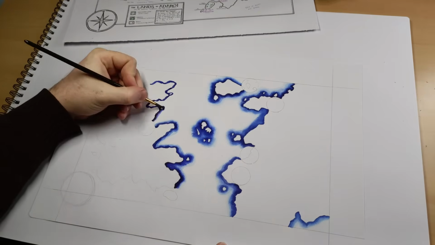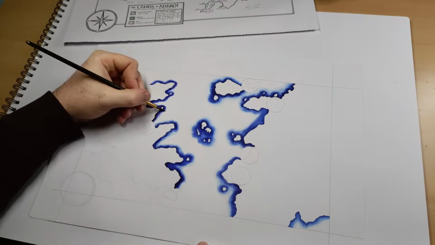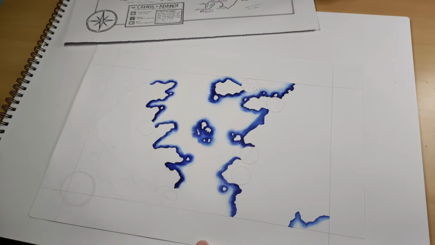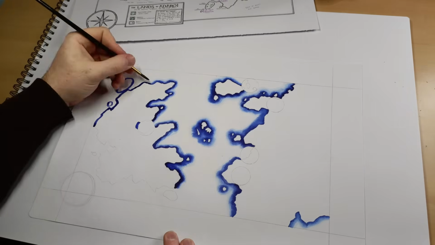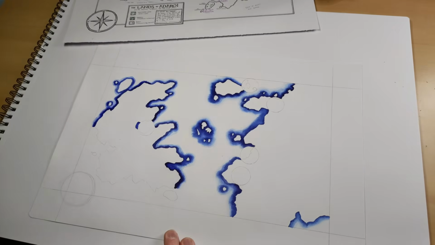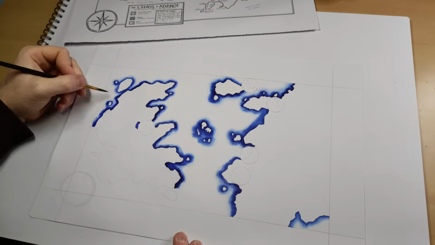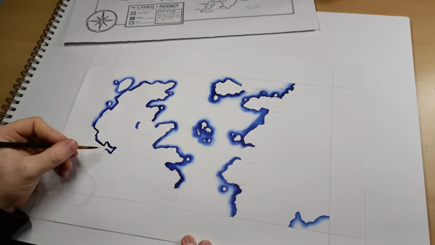Then we're going to come through, we're going to do the borders, and we've got an idea of what the map looks like now. So I've sketched out the outline of the area. And the first thing that you may notice if you are an eagle-eyed viewer is that this is actually a smaller area than the DM map that I made before.